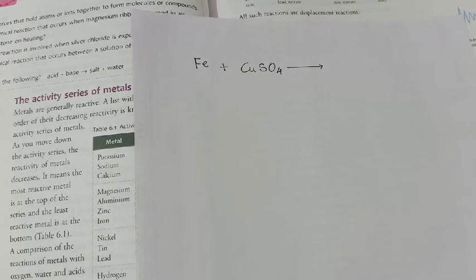Suppose we want to store copper sulfate solution in an iron vessel. Copper sulfate is a compound, a salt made of copper metal and sulfate ion. Now let's see what happens if we store copper sulfate solution in an iron vessel.